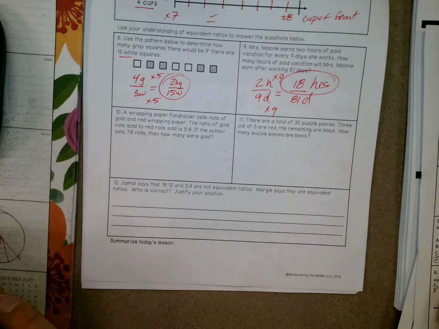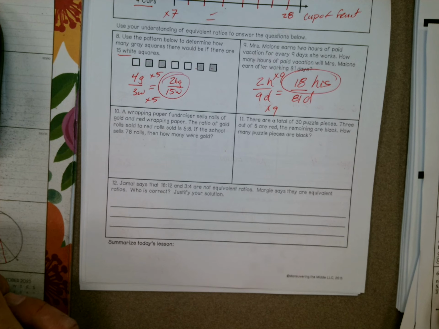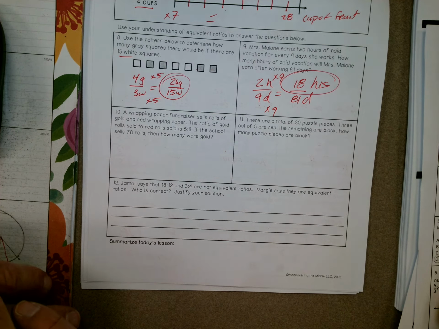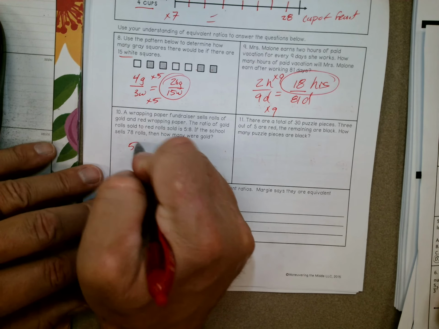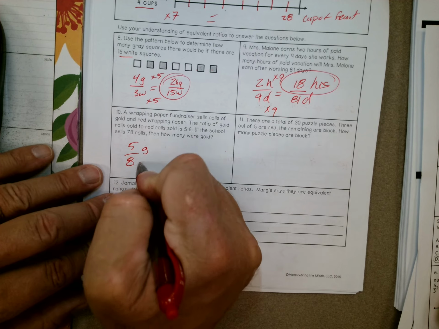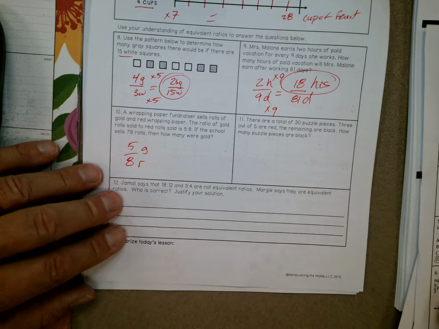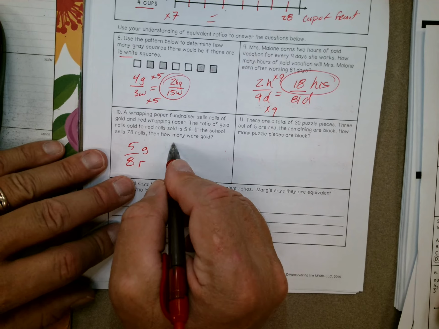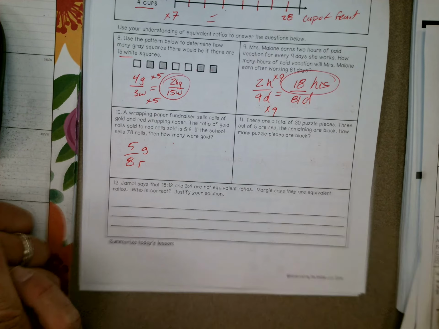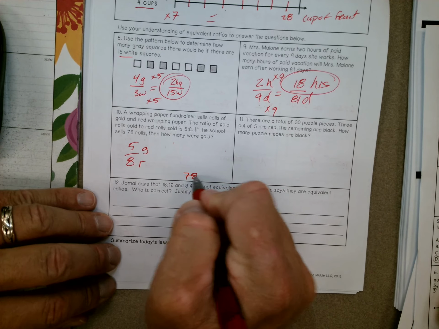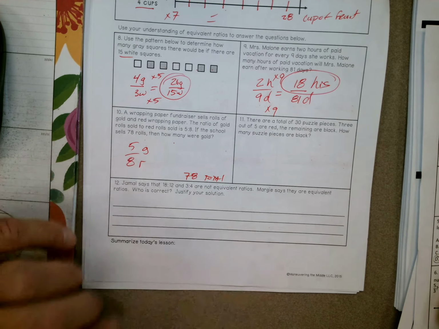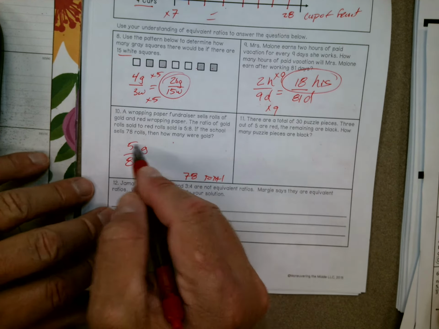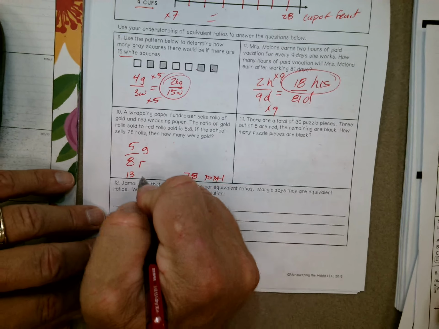A wrapping paper fundraiser sells rolls of gold and red wrapping paper. The ratio of gold rolls sold to red rolls sold is 5 to 8. Gold to red. If the school sells 78 rolls, how many were gold? Ooh, this is an interesting one. So they want 78 total. Well, what was the total here sold? If they sold 5 gold and 8 red, what was the total there? And the total there was 13 total.